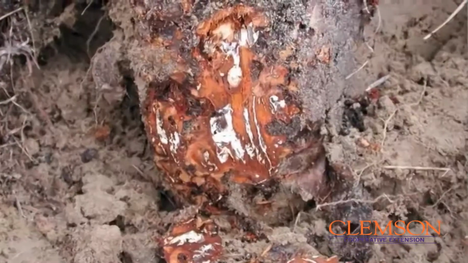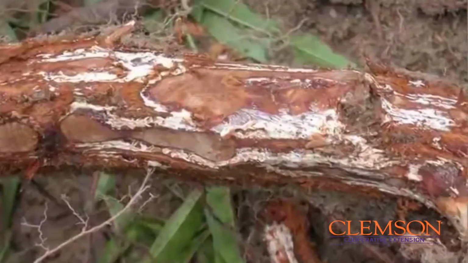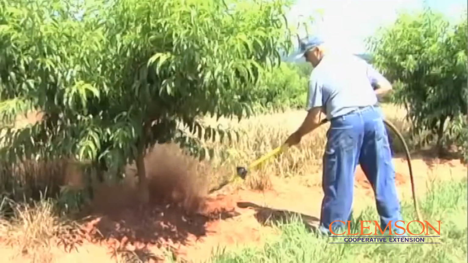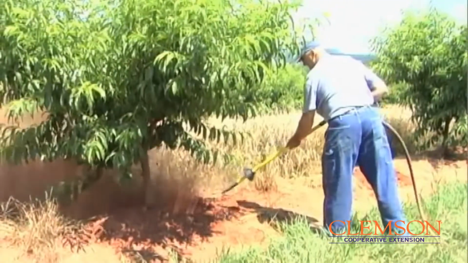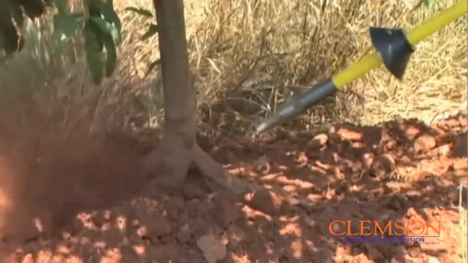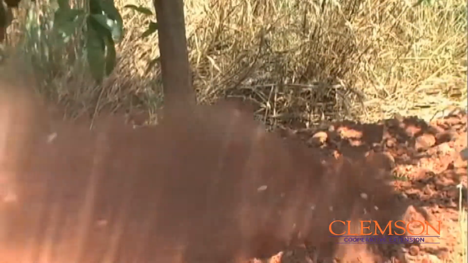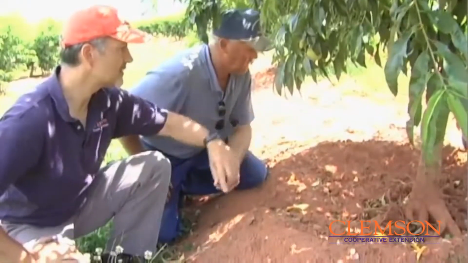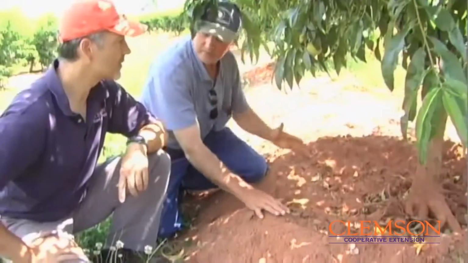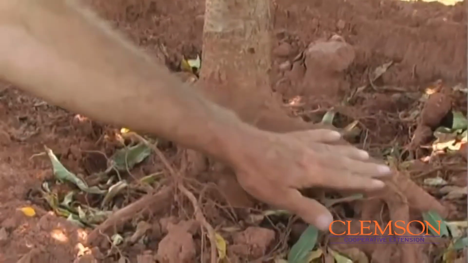Root rot disease is a major cause of premature peach tree decline in South Carolina. It kills thousands of peach trees every year, and basically all growers have this problem. The fungus does not like to grow above the soil line. So if we plant peach trees on a berm and then excavate the first few inches of the primary roots, the fungus will not be able to get into the primary roots and will not be able to girdle the tree and kill the tree.